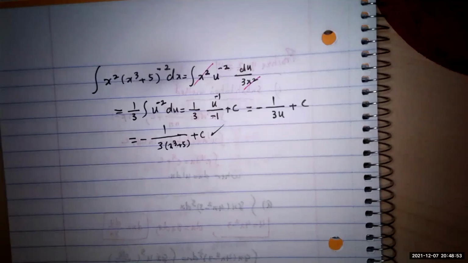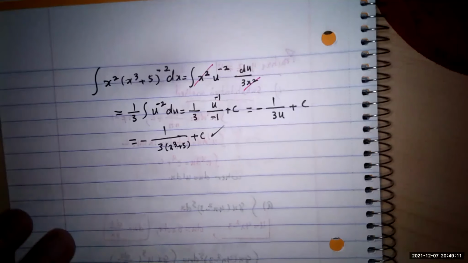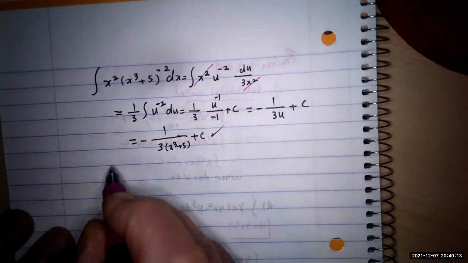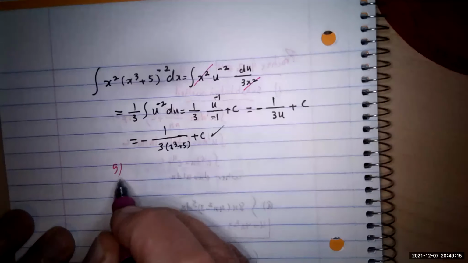Okay, any question? So that's it with the rational function. With the denominator you get a power. You have different cases. You may have those rational functions with the radical. It's not a big deal, like part G. It's a little bit more involved.